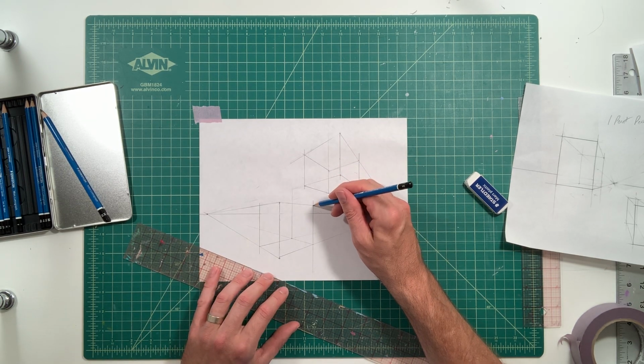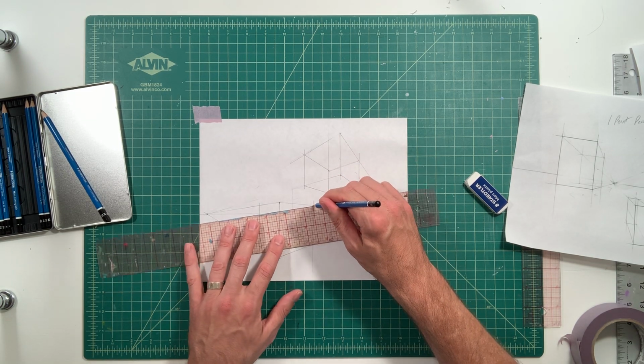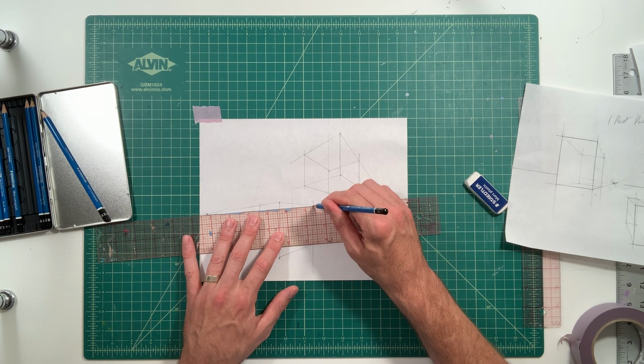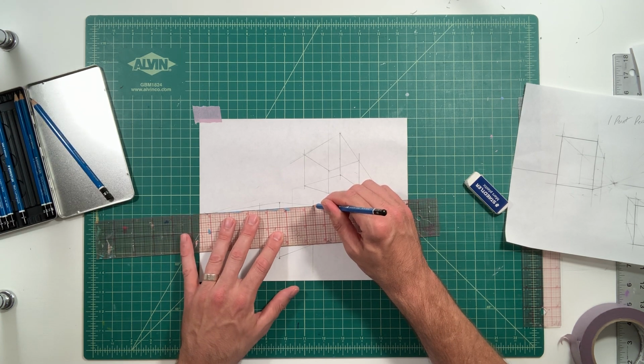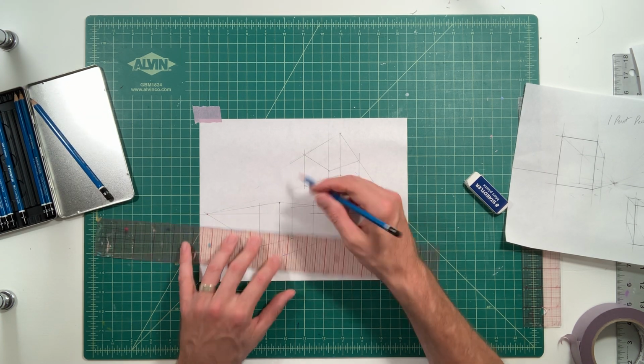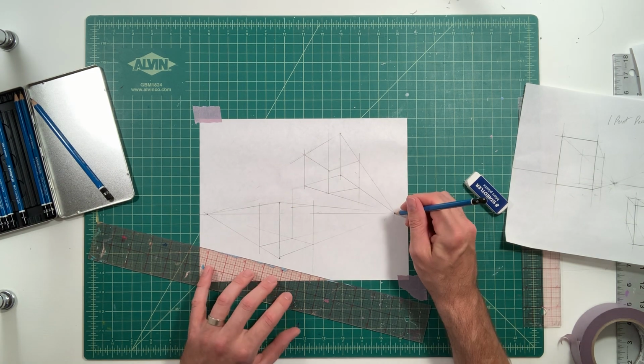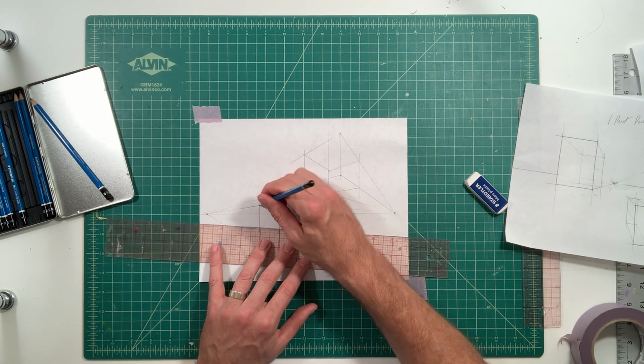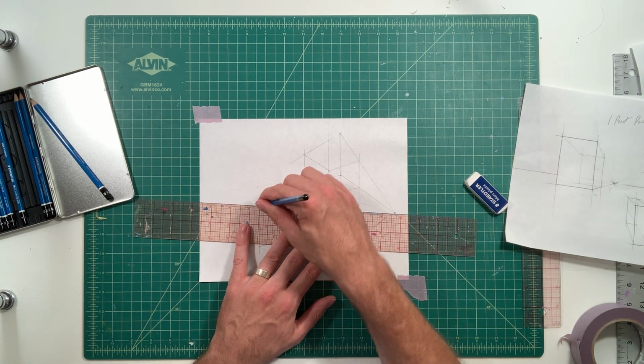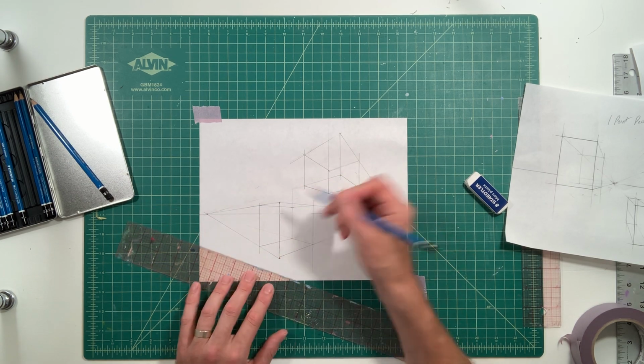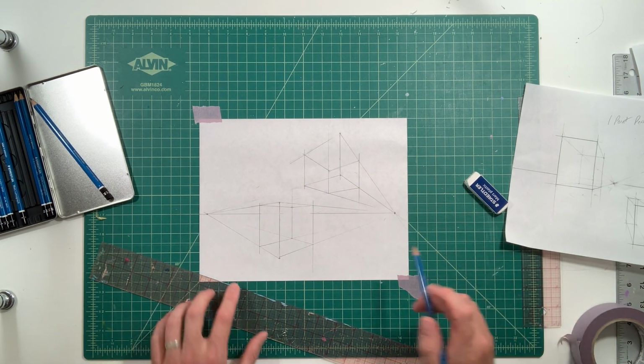And see this corner here? This goes to the left vanishing point, but where it's going to stop, where it hits that line. And then basically I take this guy, and that goes to the right vanishing point. And it should meet right there, and it does. Great.